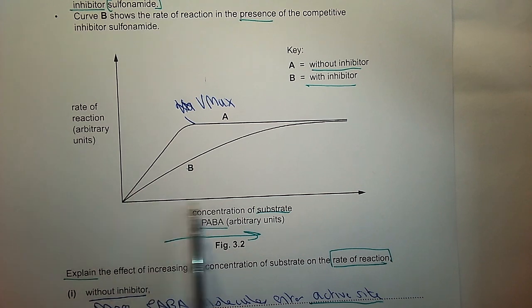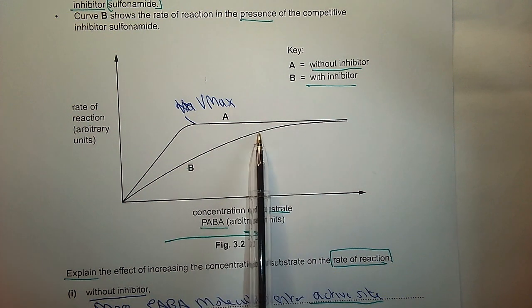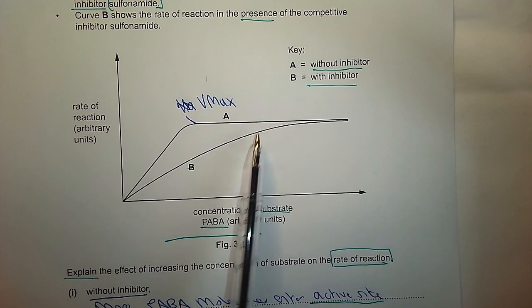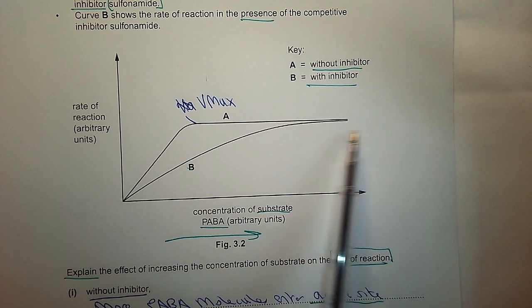As we increase substrate concentration, the substrate starts to outcompete the inhibitor because there's more substrate, therefore more chance of the substrate binding to the active site, less chance of the inhibitor binding to the active site. So therefore more enzyme substrate complexes formed, and therefore as we continue to increase the substrate concentration, we'll eventually get to normal rate of reaction where we're going to head towards Vmax.